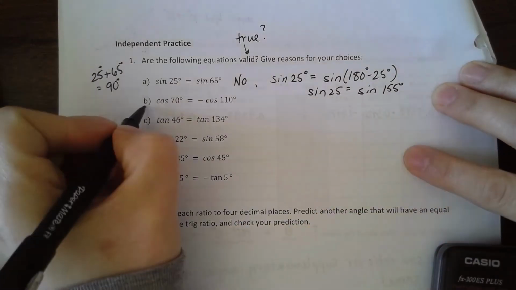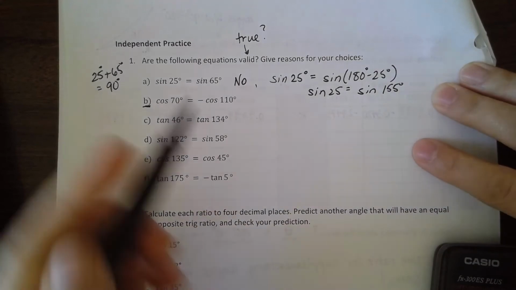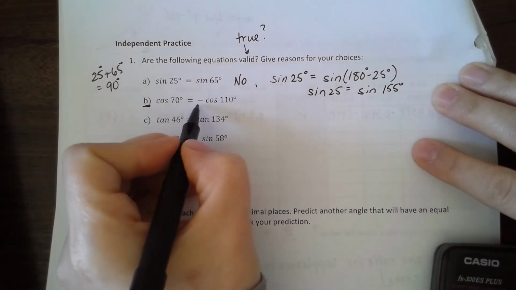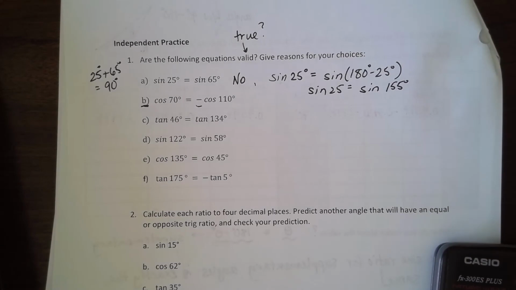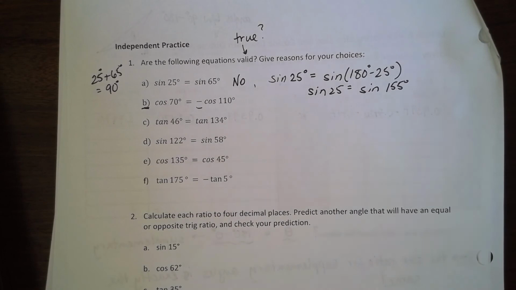So how does that help us with B? Cos of 70 equals negative cos of 110. So go back to the table on the previous page and see how this plays out. Does this make sense? Okay, and I hope that helps you. It's a small add-on to sine law and cosine law to think about what happens with obtuse angles. But it is really interesting math. So I hope it makes sense, and you guys have a couple of days to work through some independent practice on this. Good luck.